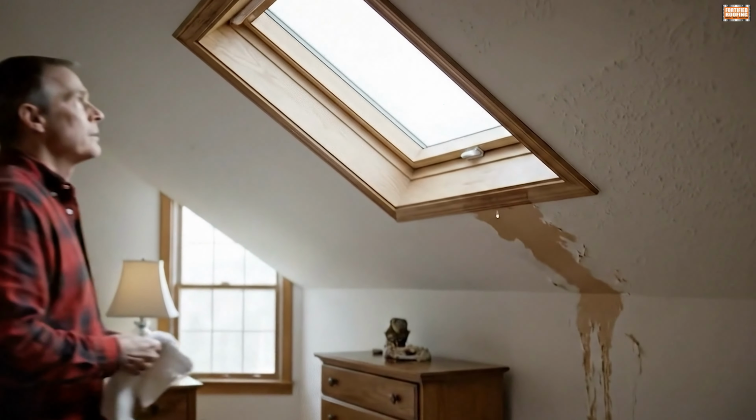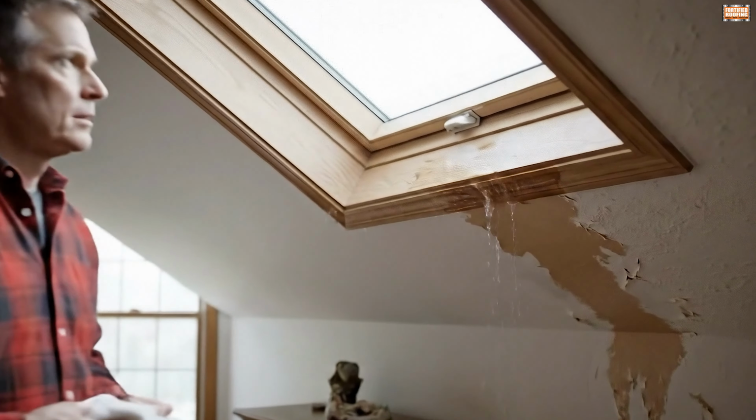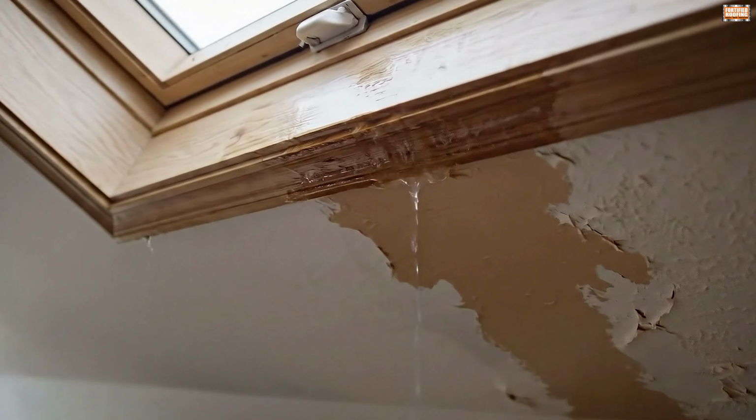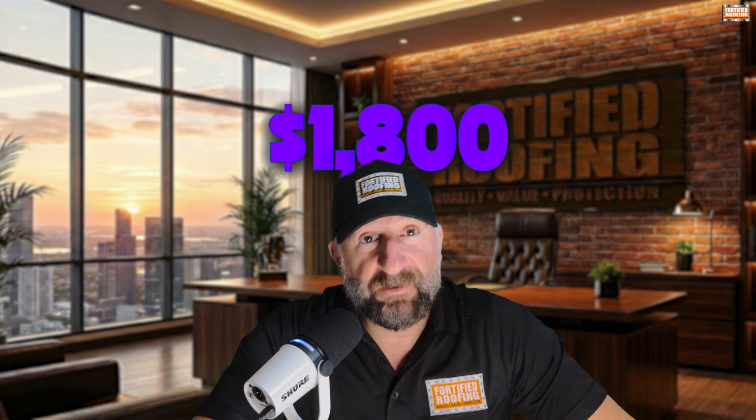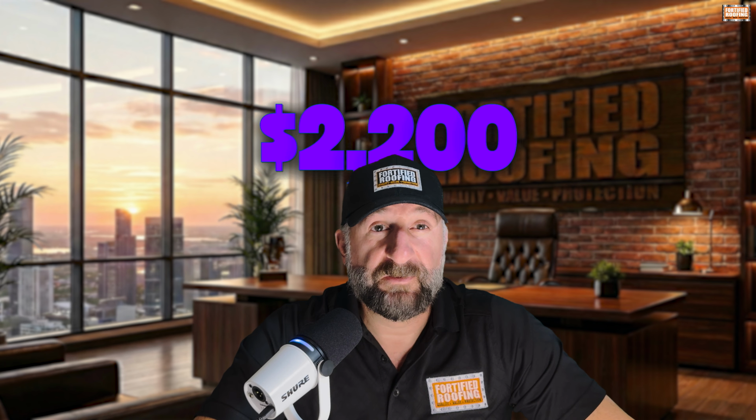Just last month, I had a homeowner in Old Bridge who was absolutely convinced their skylight was leaking. Water was dripping right next to the frame, staining the drywall, and every time it rained, they'd see more water. They had already gotten 2 quotes for skylight replacement, one for $1,800 and another for $2,200. They called me for a third opinion before pulling the trigger.